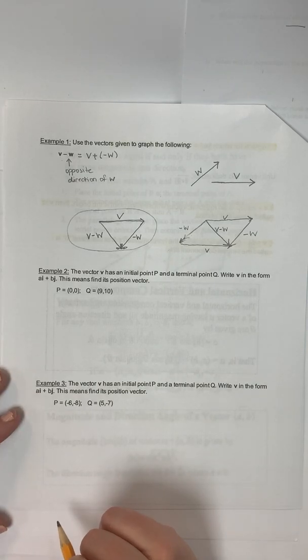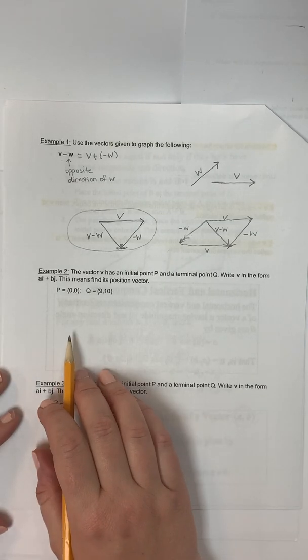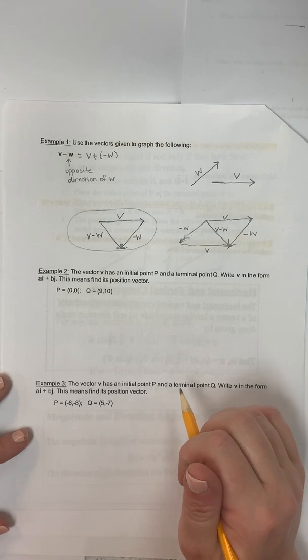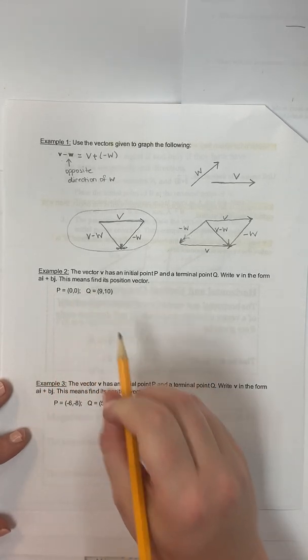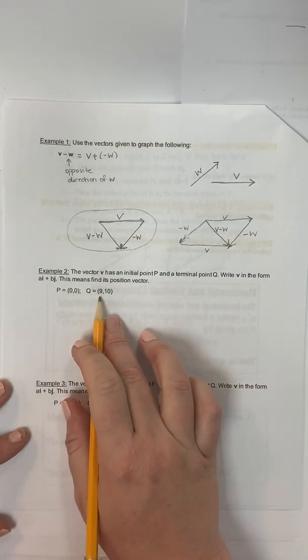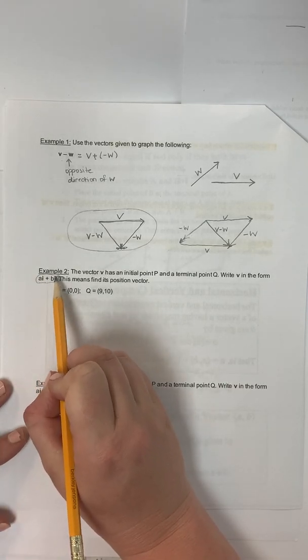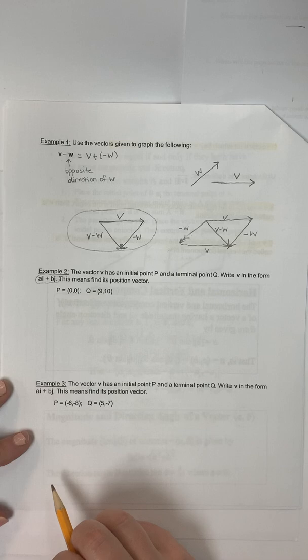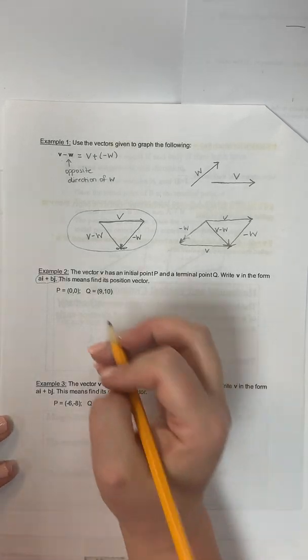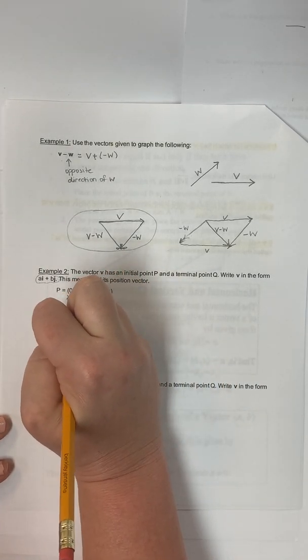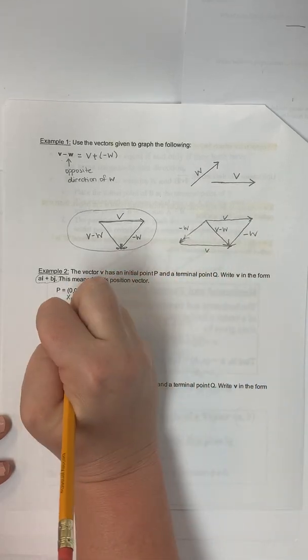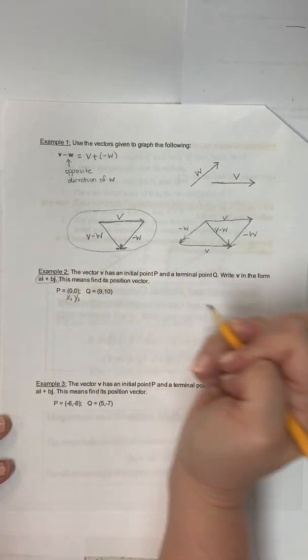All right, example 2. The vector V has an initial point P and a terminal point Q. Write V in the form AI plus BJ. This means find its position vector. Okay, so I'm gonna label P, since that's the initial point, I'm gonna call it X1, Y1.